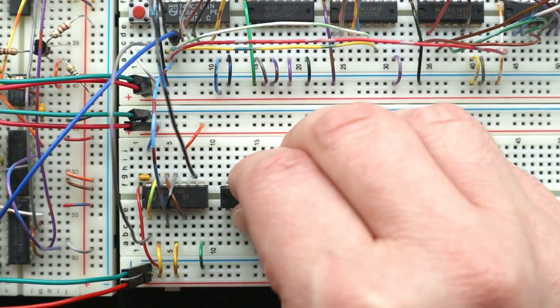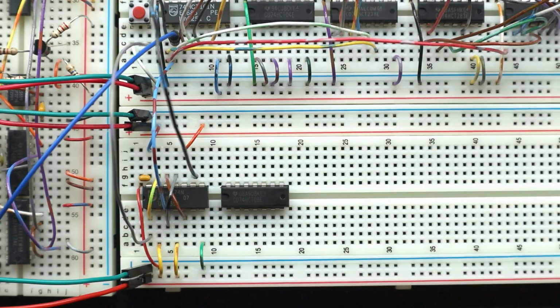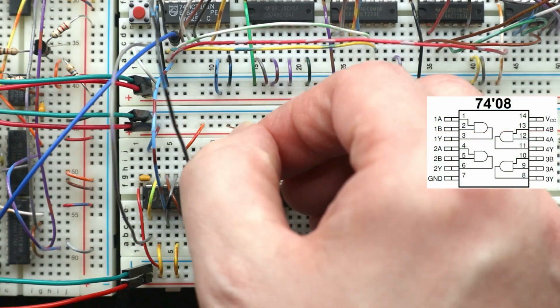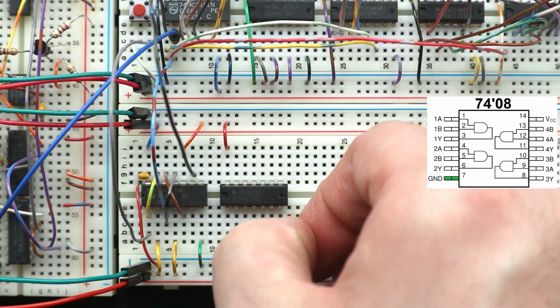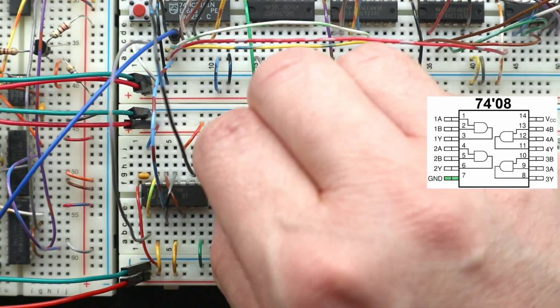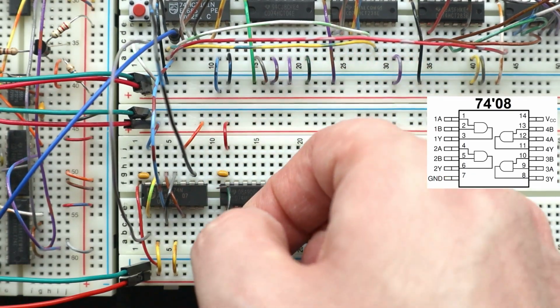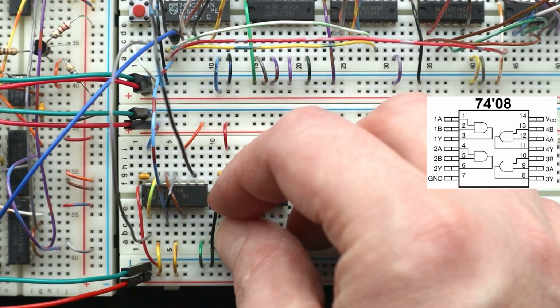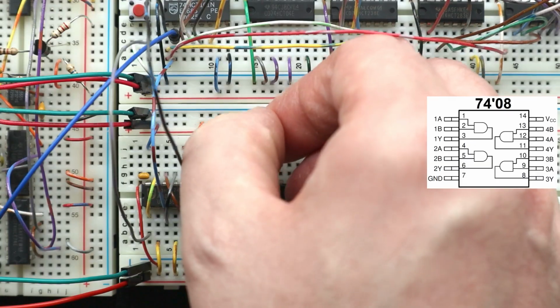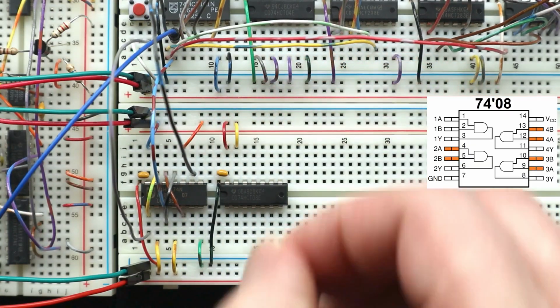I'll just place a 74 HCT08 quad AND gate IC right here. Then power and ground, along with the 0.1 microfarad bypass cap. And first, I'll just terminate the unused inputs.